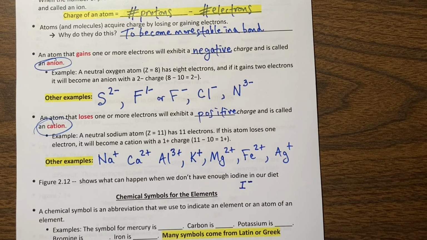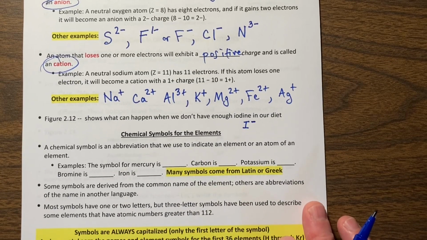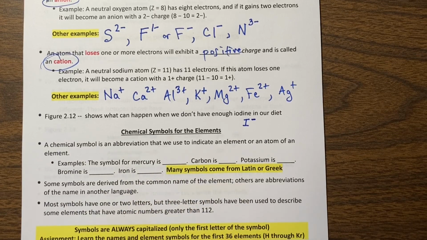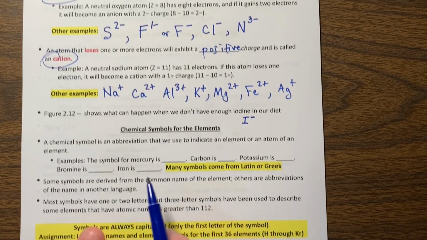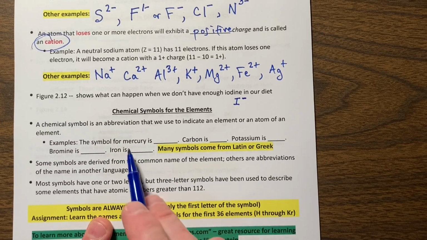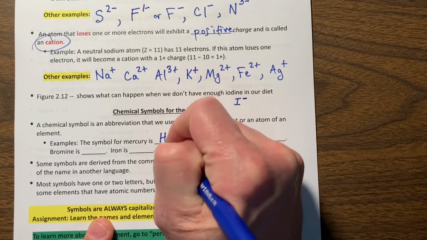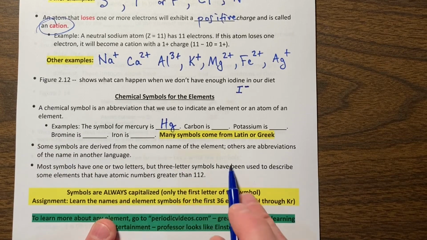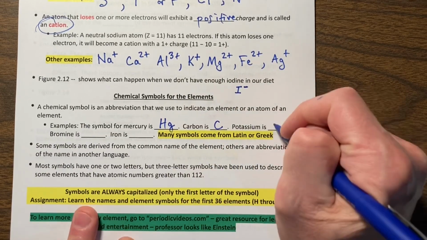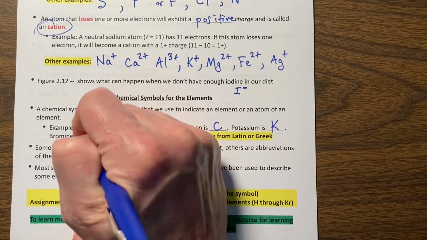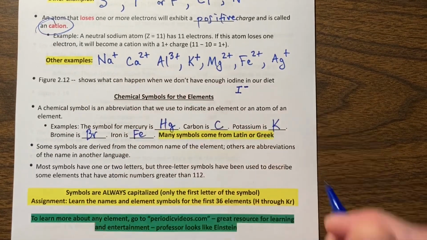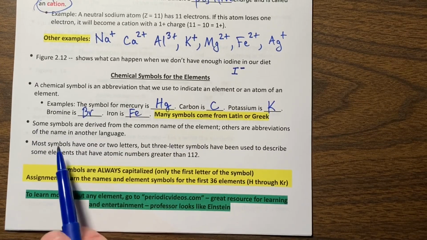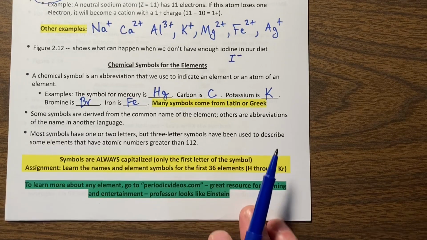And so we can combine all this information into chemical symbols for the elements. A chemical symbol is just an abbreviation that we use to indicate an element or an atom of an element. So we've already talked about this in chapter 1. The element symbol for mercury is Hg. I wanted you to memorize the first 36. Okay, I've mentioned it again here. Carbon is C, potassium is K, bromine is Br, iron is Fe. Many symbols, as you know, come from Latin or Greek. Some symbols are derived from the common name, others are abbreviations of the name from some other language.